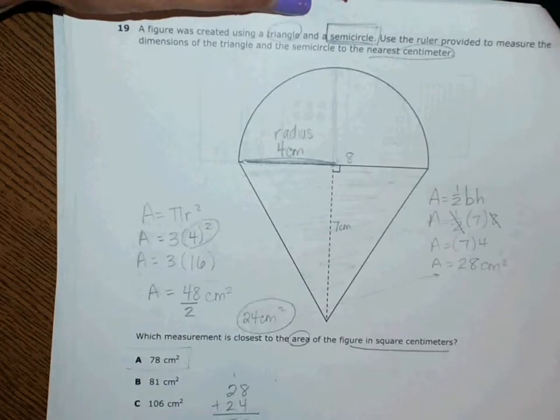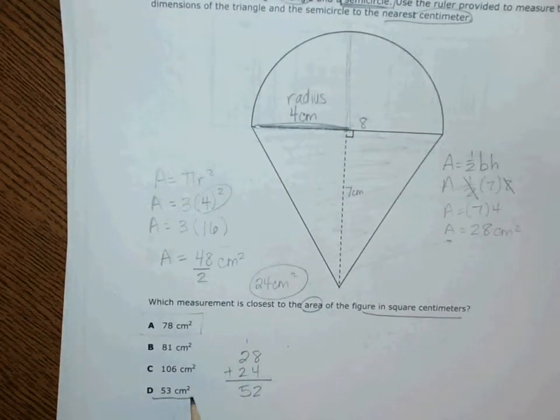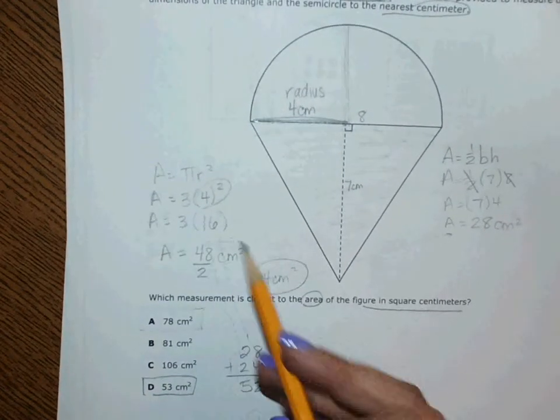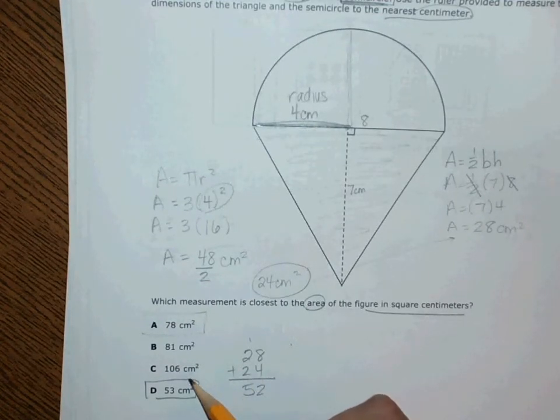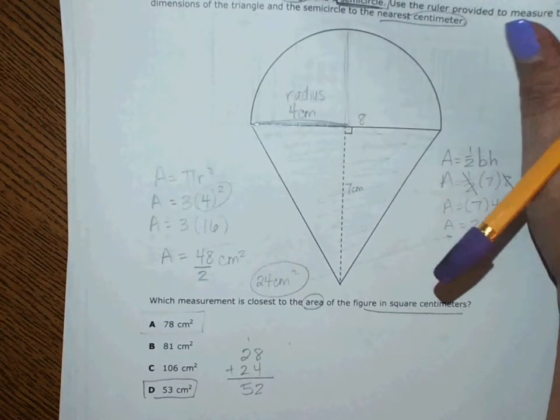That's 52. And if I look at my answer choices, it's got to be 53 because keep in mind, I chose to use 3 instead of 3.14. So my answer that I got at 52 is a little bit smaller than the answer that they're looking for. So don't forget that semicircle means divide that circle in half.